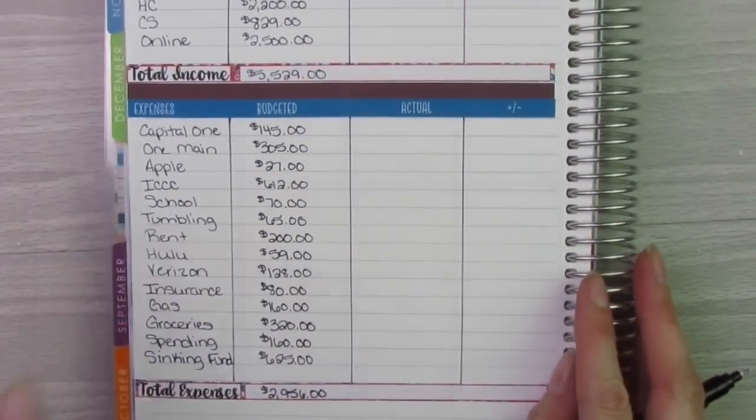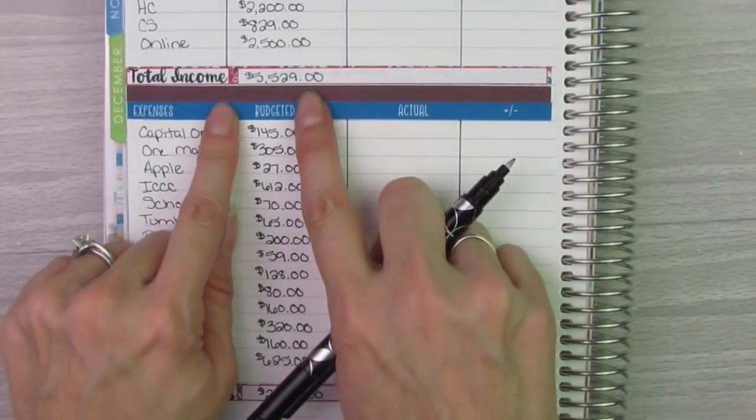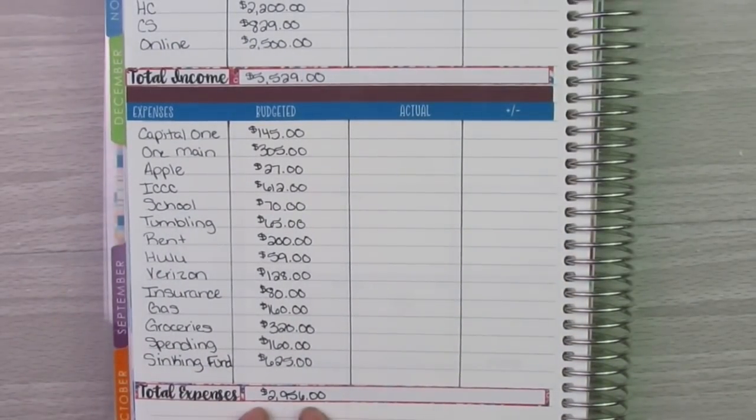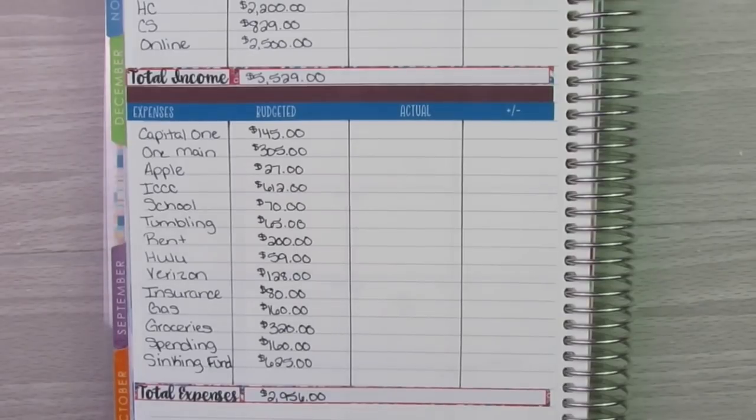And then, so income of $5,529 and expenses of $2,956. So I should be able to put a significant amount of money towards my debt snowball for December.